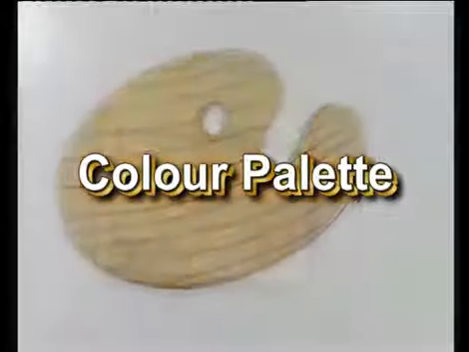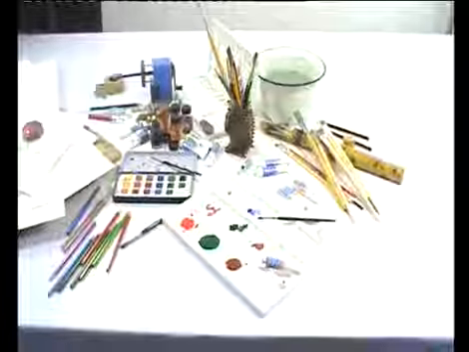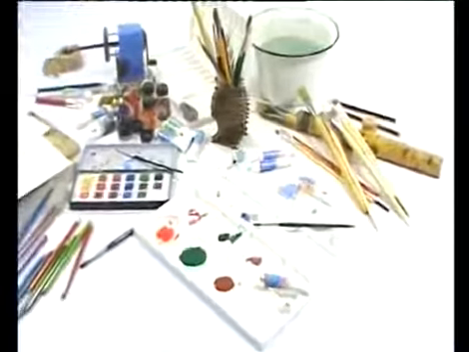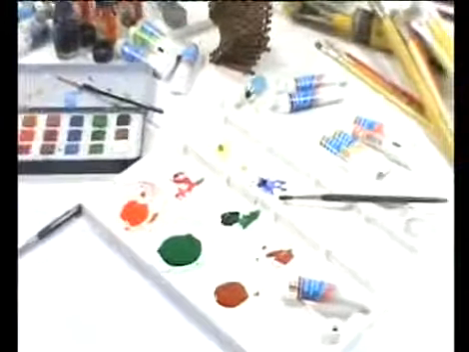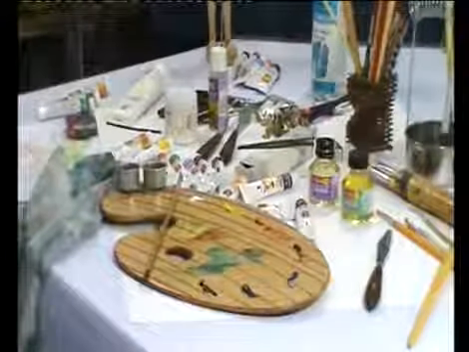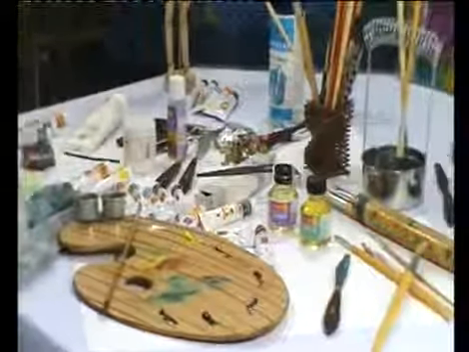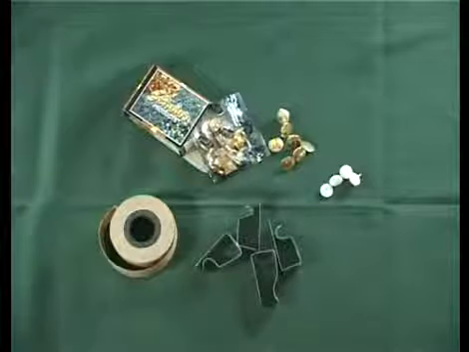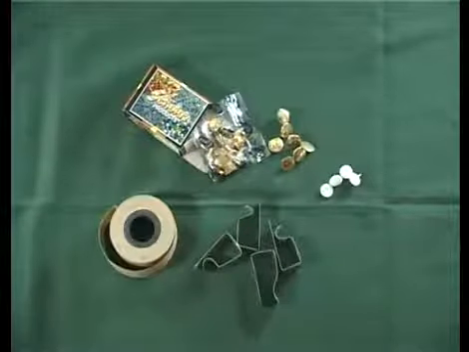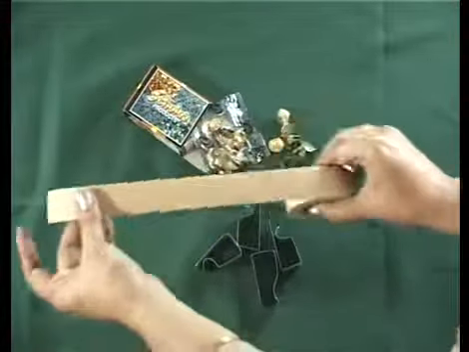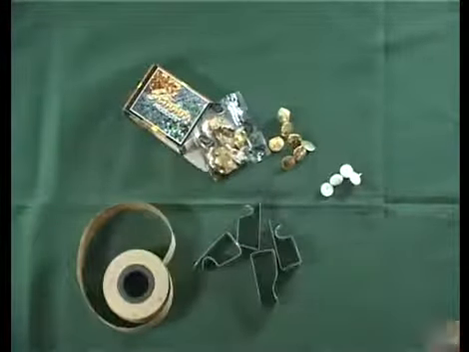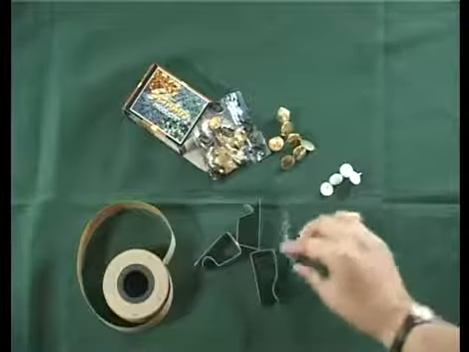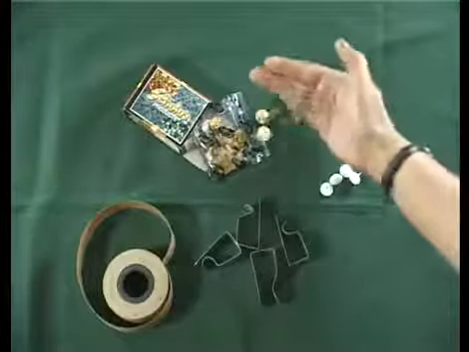Color palette. While working with colors, you will need a color palette. The color palette should be big and clean. It should have sufficient space so that you can mix your colors properly. A masking tape is used for holding the paper down to the matting. Clips and board pins are also used for holding down paper on the board.